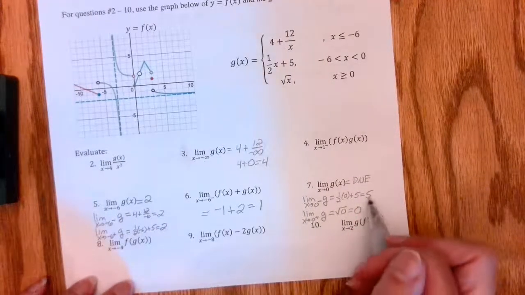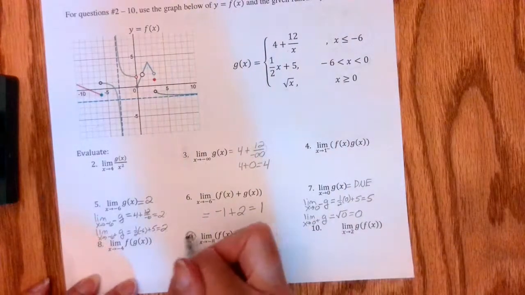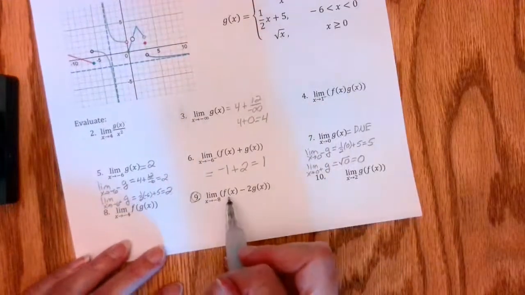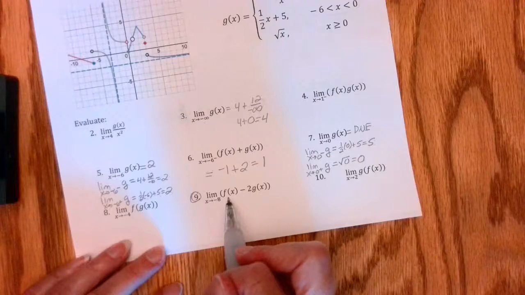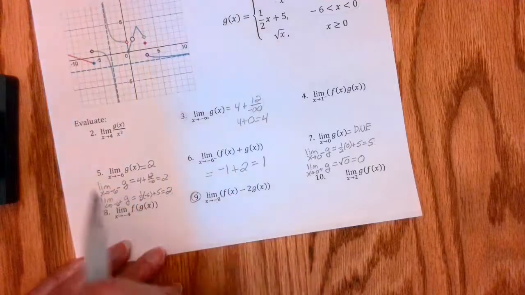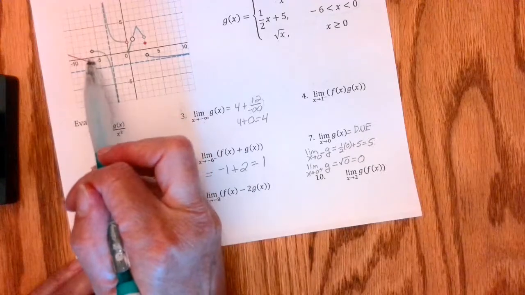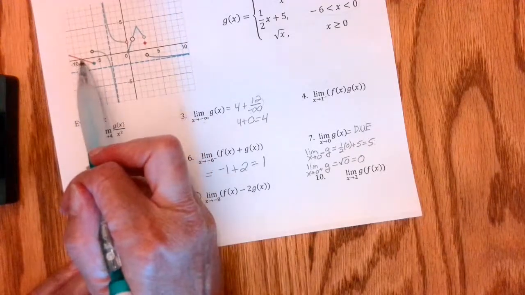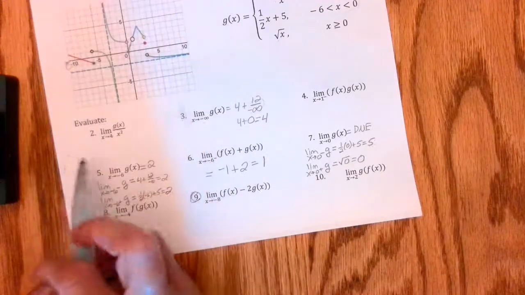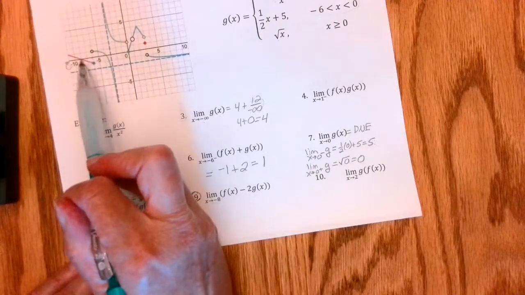You can't be in two different places for the same x value. The next one is going to involve subtraction and a constant multiple. So I'm looking at function f, the graph, at -8, making sure to check both sides because there's no plus or minus. So if I look, -8, there's 5, 6, 7, 8, is right here. The -10 is mismarked. It should be right there, so be careful of that. It smushed it over.